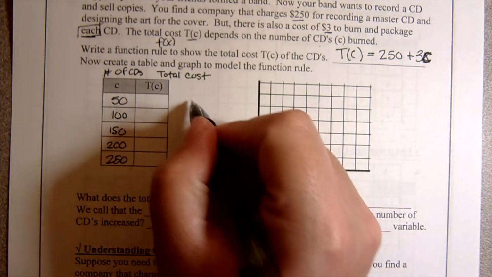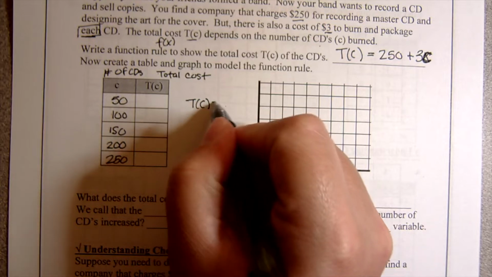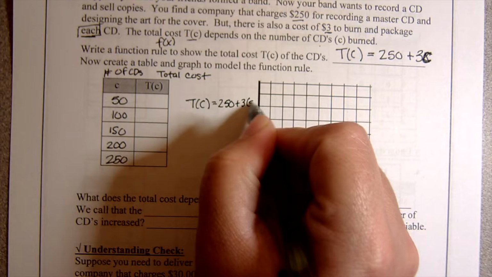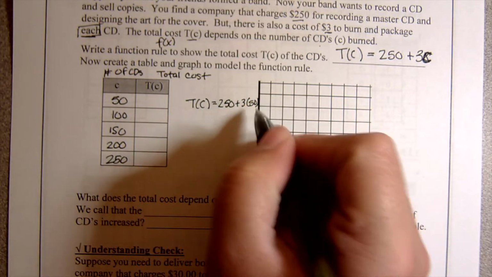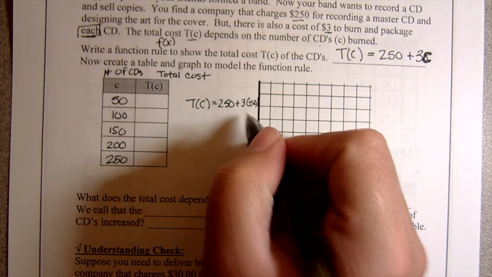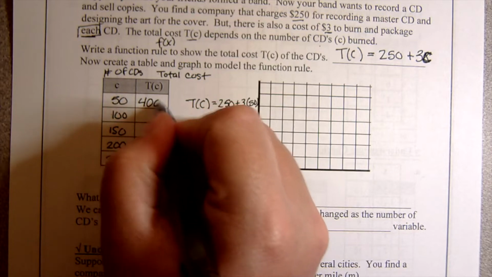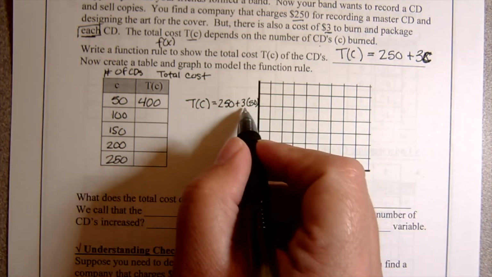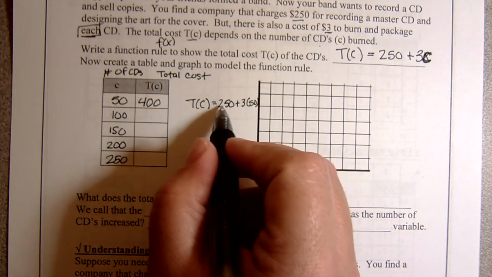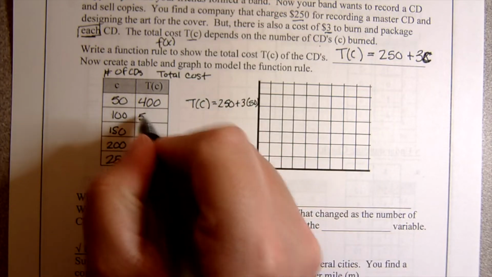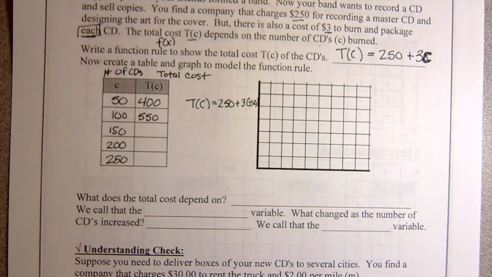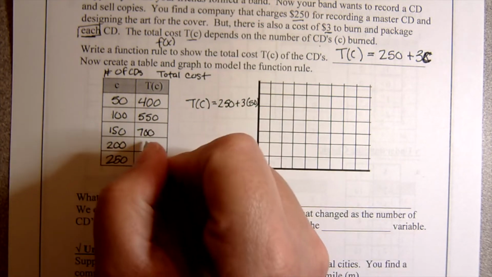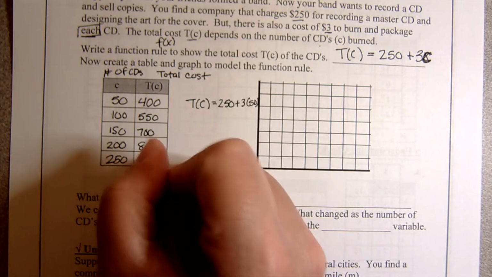So we have T of C equals 250 plus 3 times 50. 3 times 50 is 150, plus 250 is 400. Do the same thing, plug in 100. 3 times 100 is 300, plus 250 is going to be 550. When you plug all of these in, we're going to get 700, 850, and 1000.